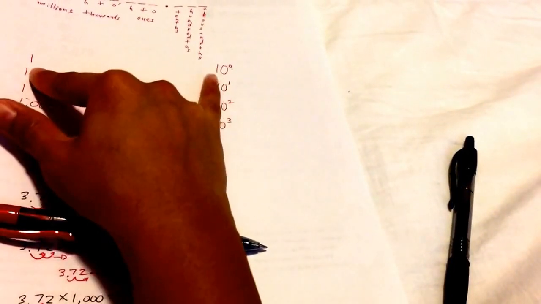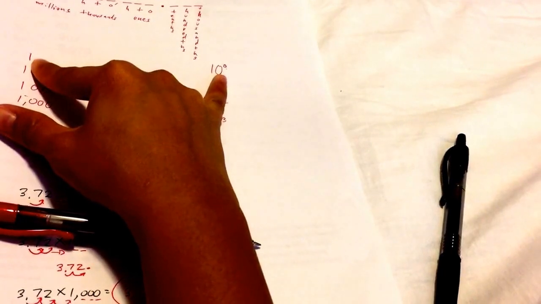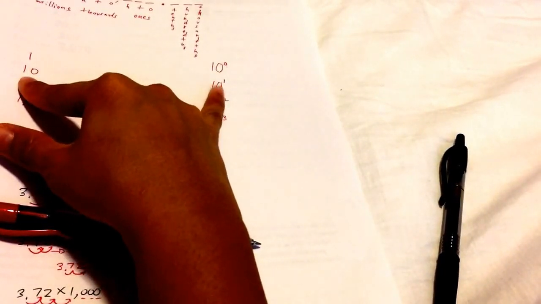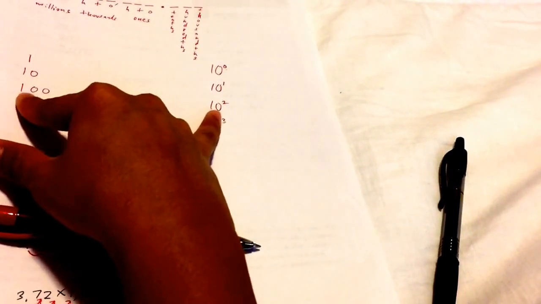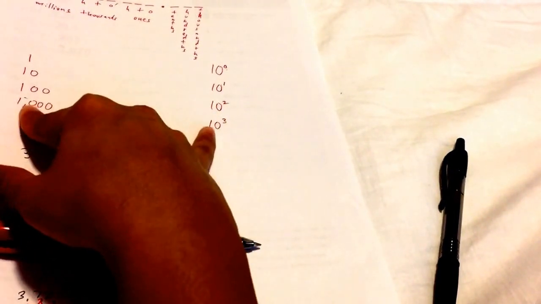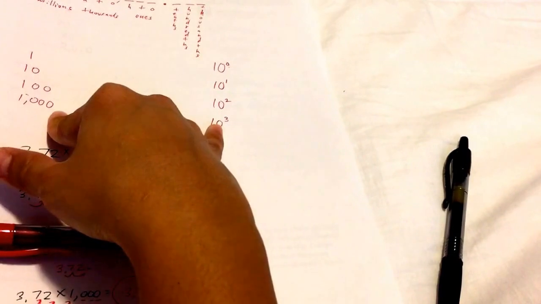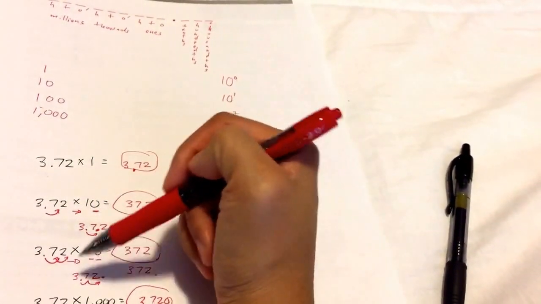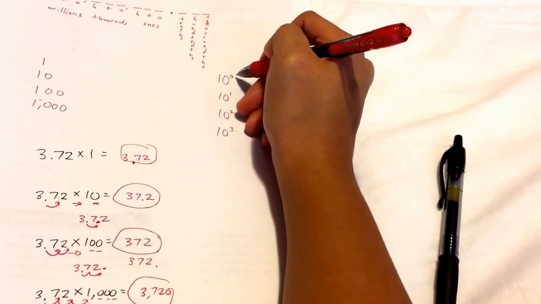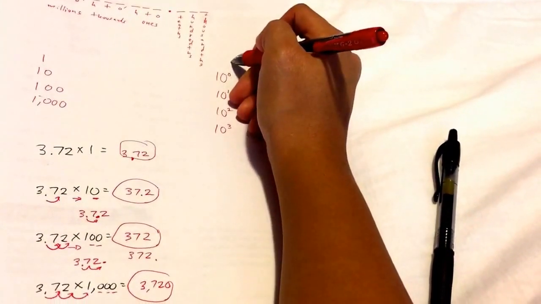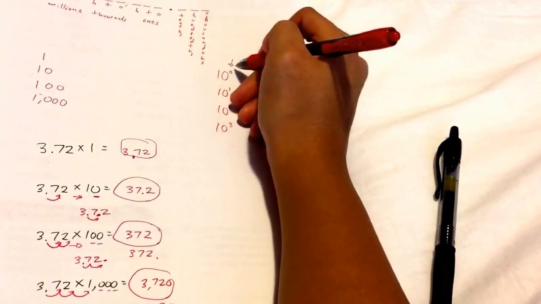And this is how I remember it. I think of the number 1 as my base number, and there's 0 zeros after 1. Here's my 1, and there's 1 zero after the 1. Here's the 1, here's 2 zeros, here's the 1, here are 3 zeros. And just like here, the amount of zeros tells you how many times you're going to move it, you're going to do the same thing here with the exponent. And the exponent is the small number. This is called the base.